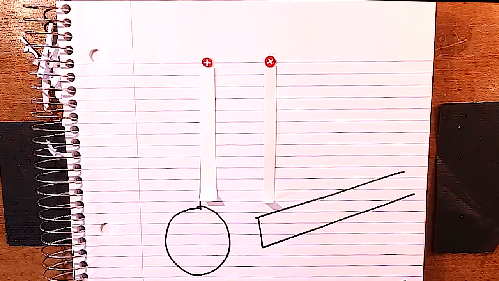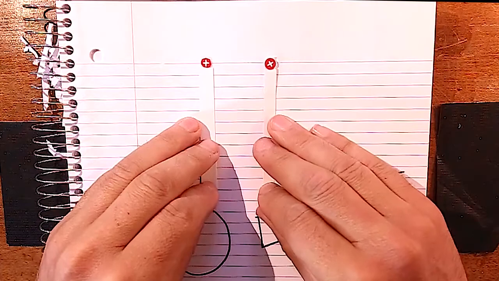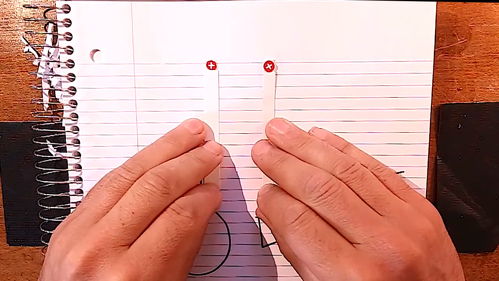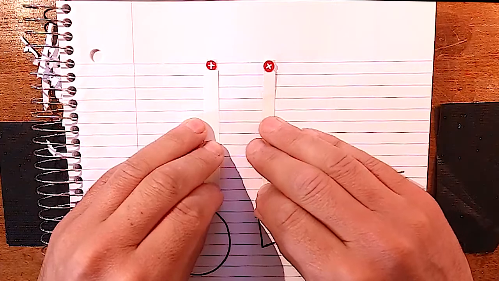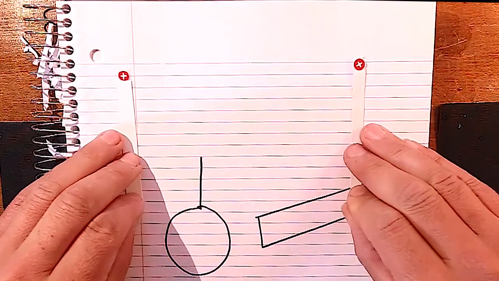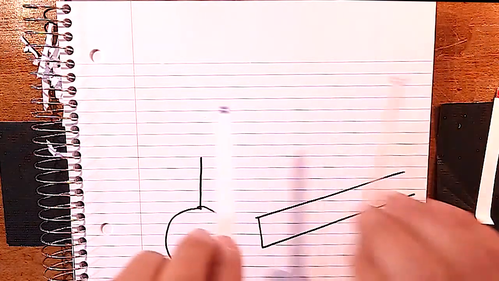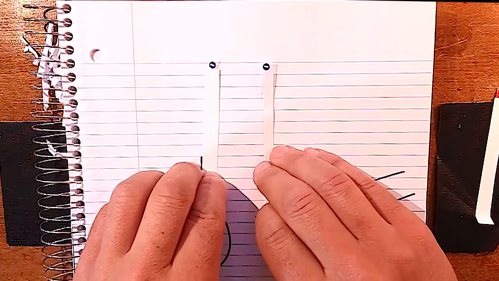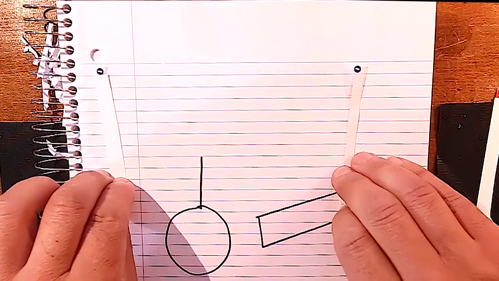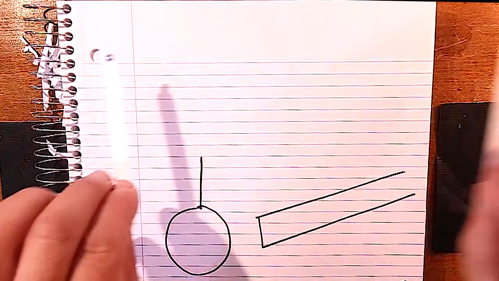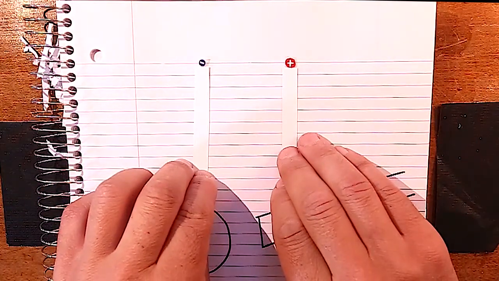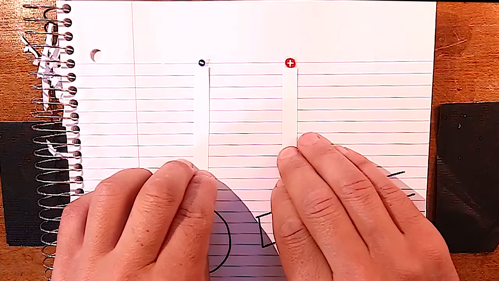Okay, now we're going to get into something that is very strange and counterintuitive. It goes against our natural intuition. So already this makes sense. You know this, you probably learned this in middle school, that if we have two like charges, they repel, right? And that's obvious. Another example of that would be two negatives. We know that they're like charges, so they repel. And lastly, we know that opposite charges attract.